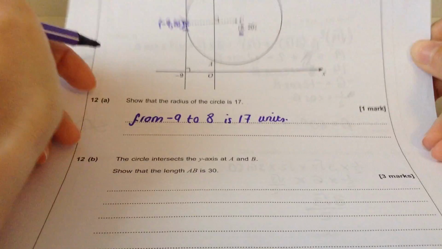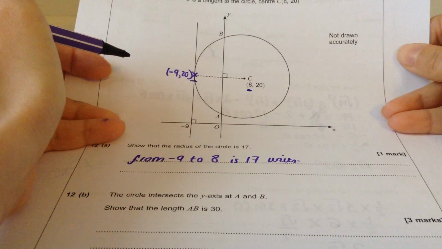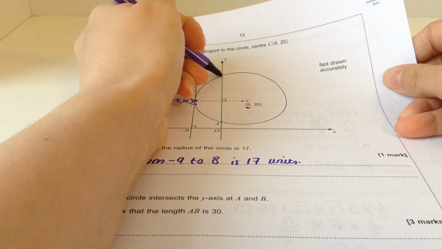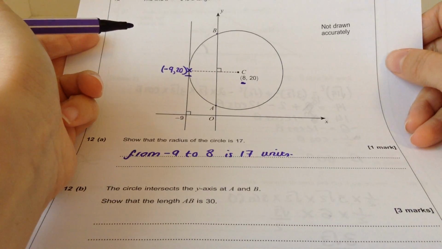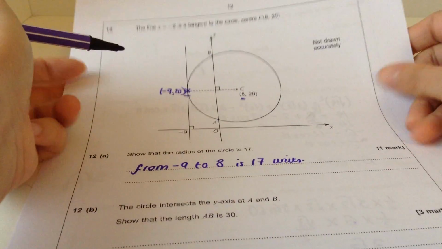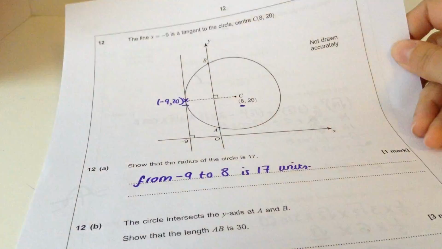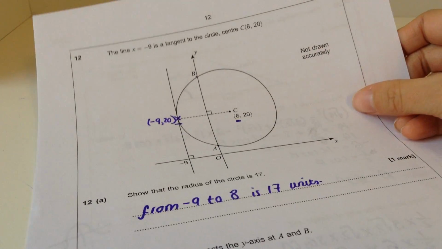The circle intersects the y-axis, okay, at A and B. Yep, I can see that, there and there. Show that the length A to B is 30. Nice, okay. I immediately want to draw a triangle.